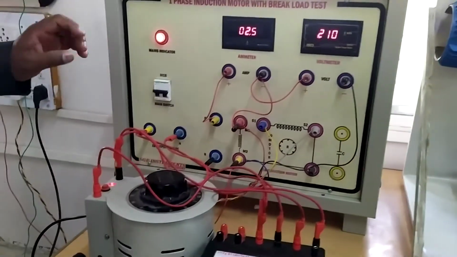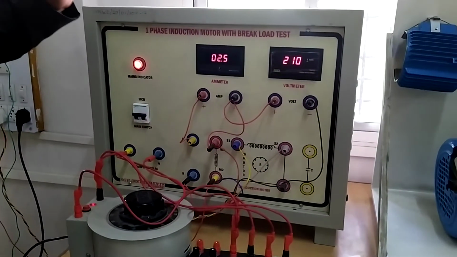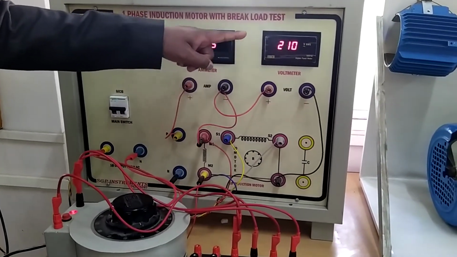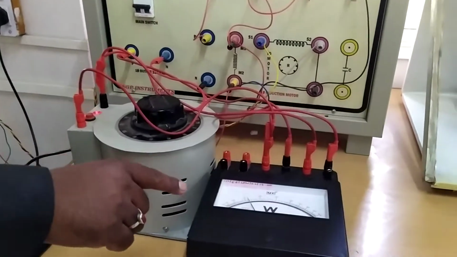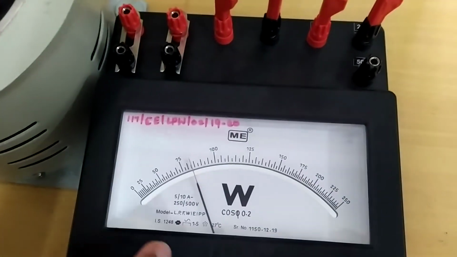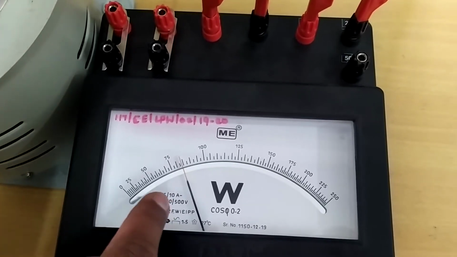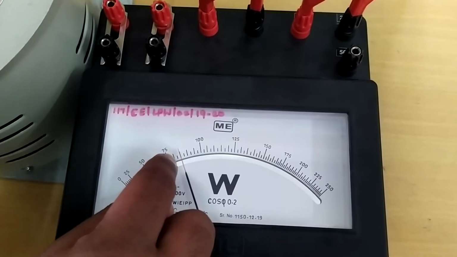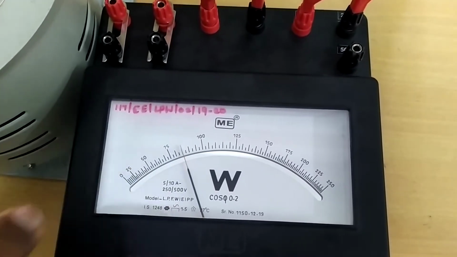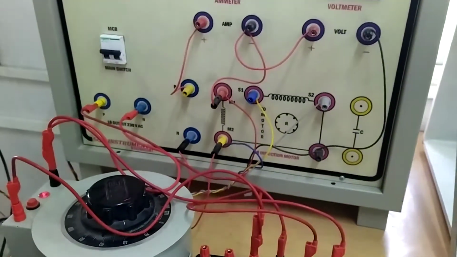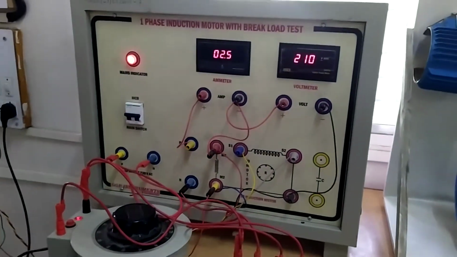First reading: the motor current is 2.5 amperes. Input voltage is 210. This is the wattmeter reading. The wattmeter is connected to the high range and 250 pressure coil. Its reading is 75, then 80, 85 watt, multiplied by its multiplying factor. This is the wattmeter reading.